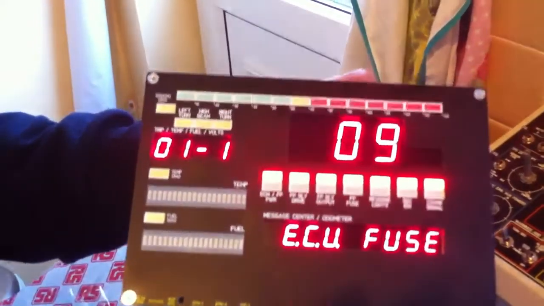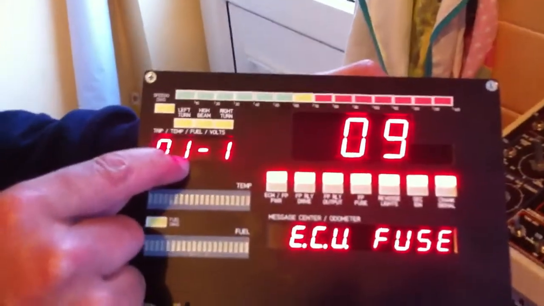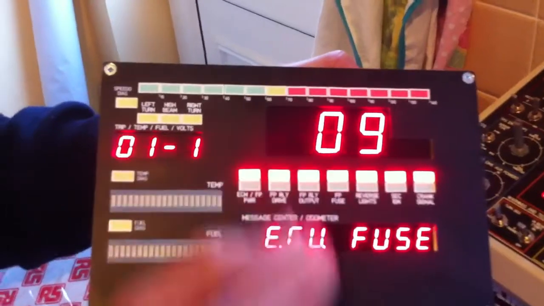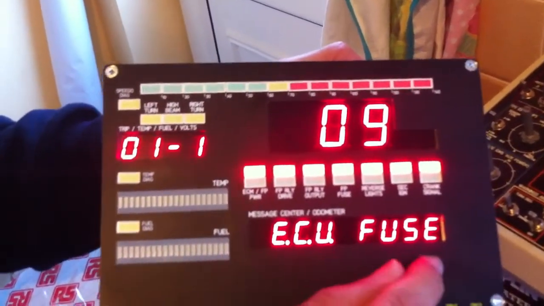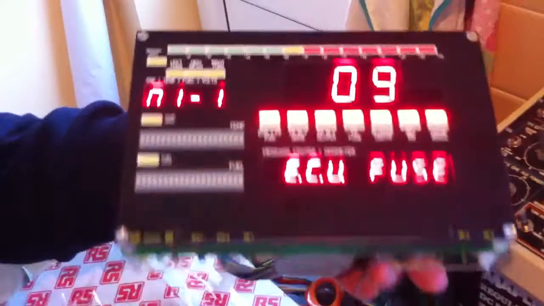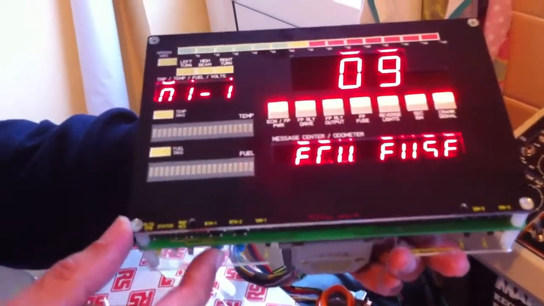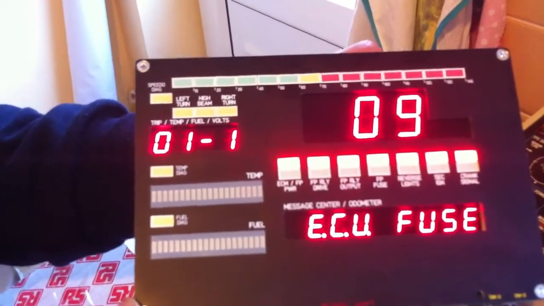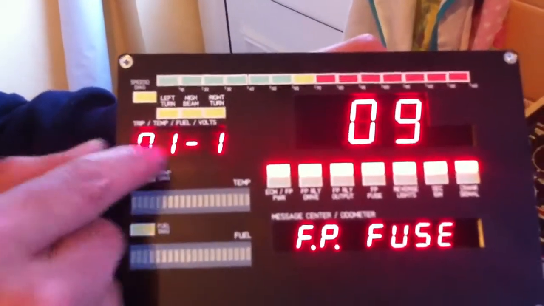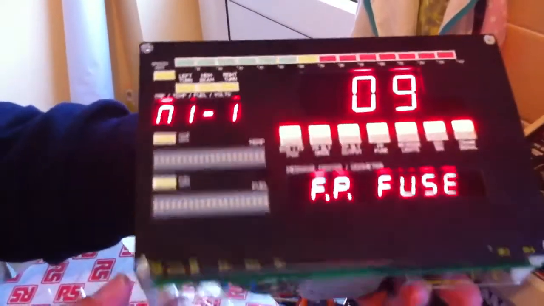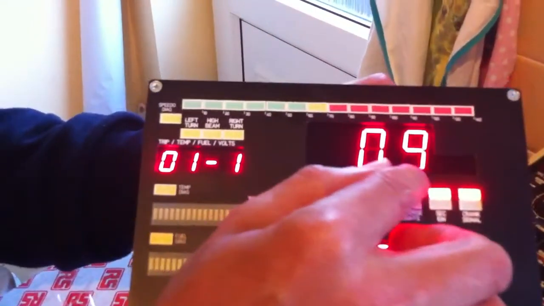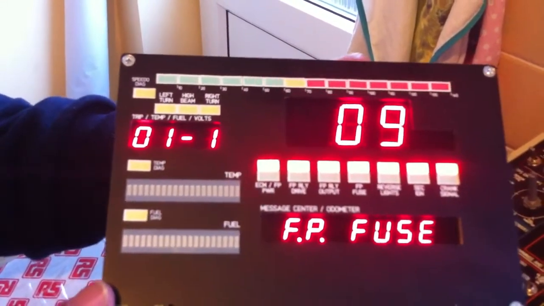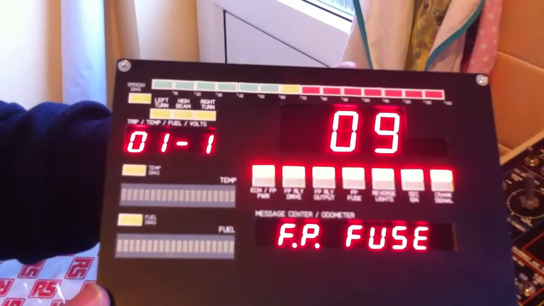So what's this telling us? This is telling us that one journey ago, on fault word number 1, we had a hexadecimal value of 09, which corresponds to an ECU fuse fault. If we push button number 1, that cycles through all fault codes which are stored on fault word number 1 for journey 1. So one journey ago on fault word number 1 we had a hex value of 09, which corresponds to 2 faults, an ECU fuse fault and a fuel pump fuse fault. You'll remember they're the faults we put in.